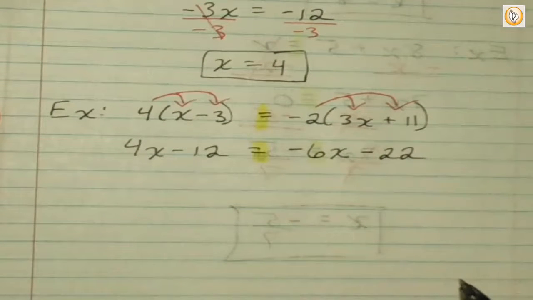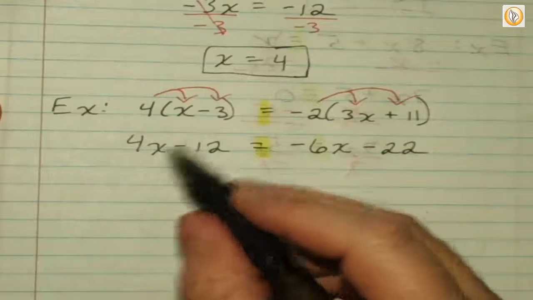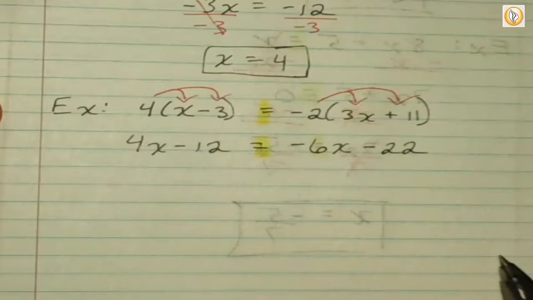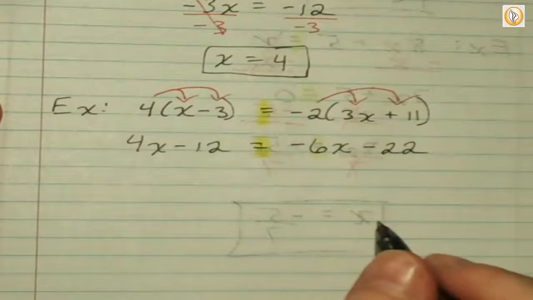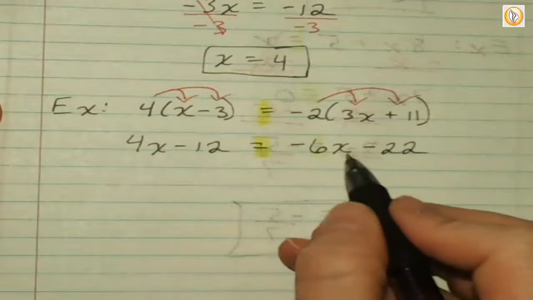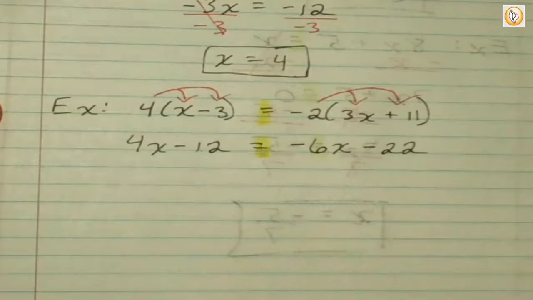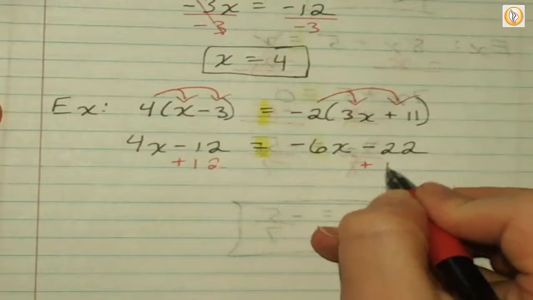Michael. So we've combined all that we can on both sides of the equal sign. What's the first thing we can move? Negative 12. And what do we want to do with it? Add it to both sides, right? Okay, so we're going to add 12 to both sides.